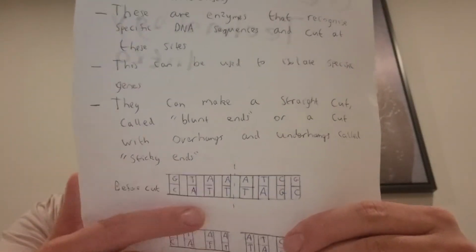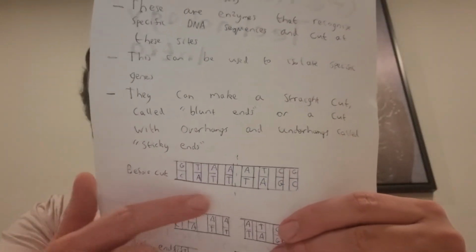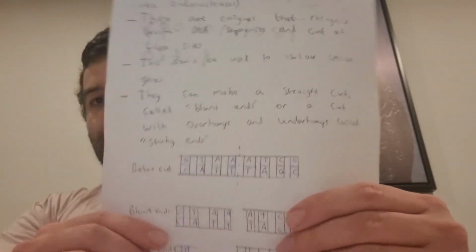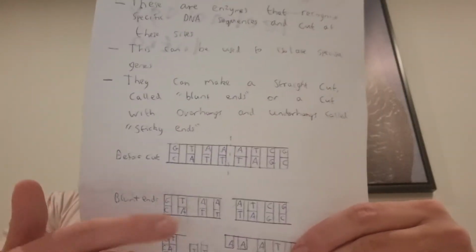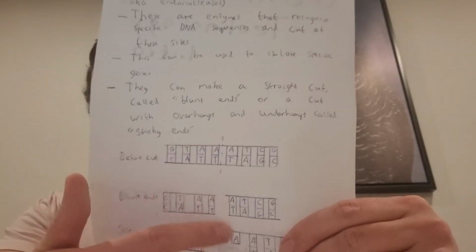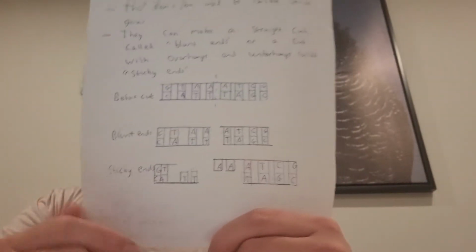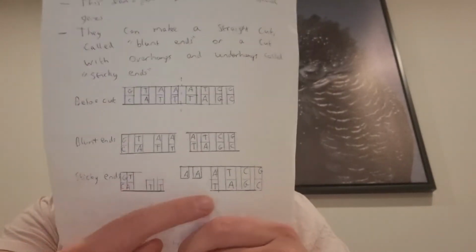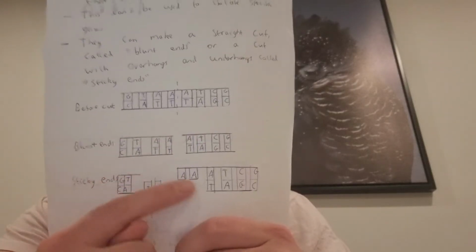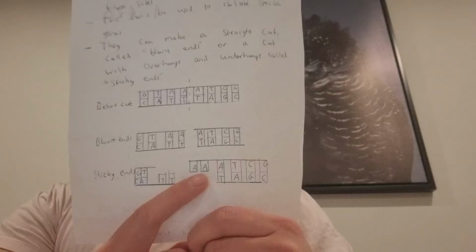So there, I've got a DNA sequence before being cut, and the recognition site is about here. So the blunt ends would be if the enzyme cut it just straight like that, so straight down there. Whereas a sticky end results in an overhang or underhang like here. So it cuts it in a way that a few bases are exposed here and a few bases are exposed there.